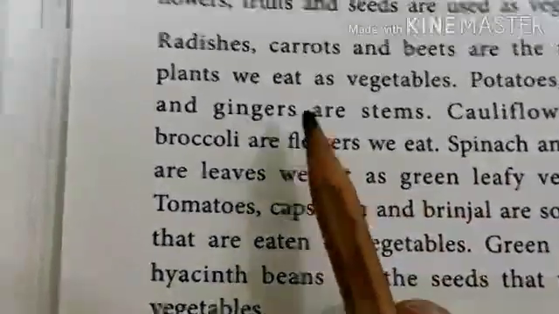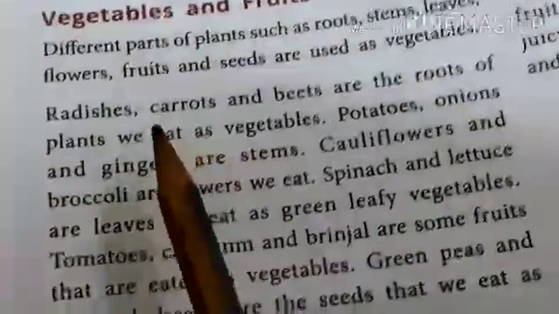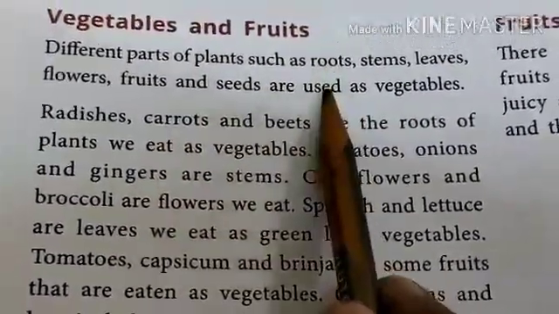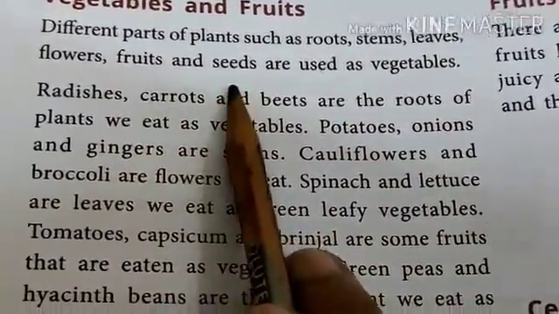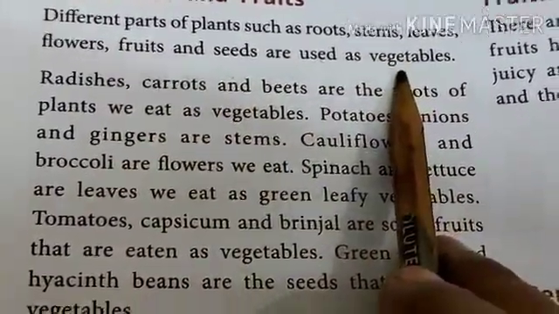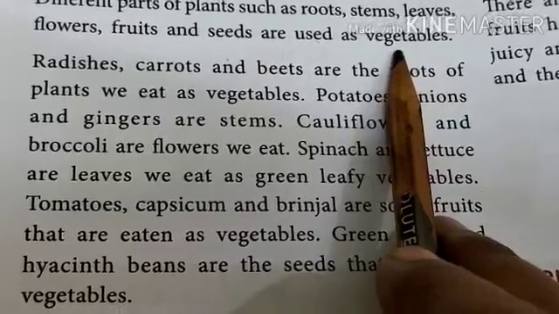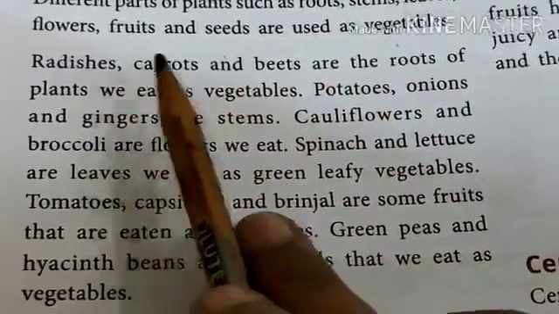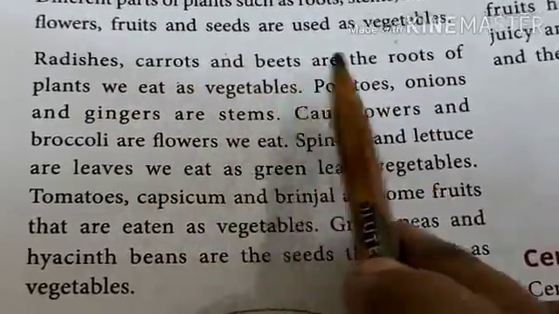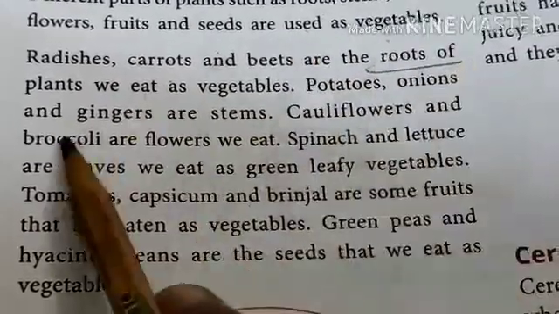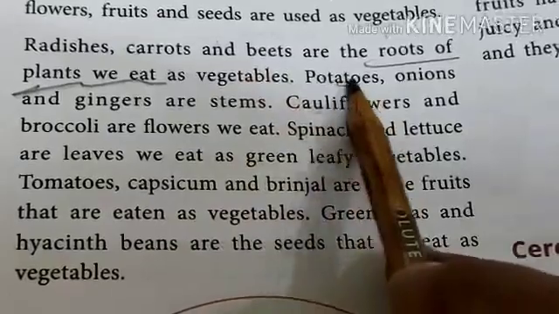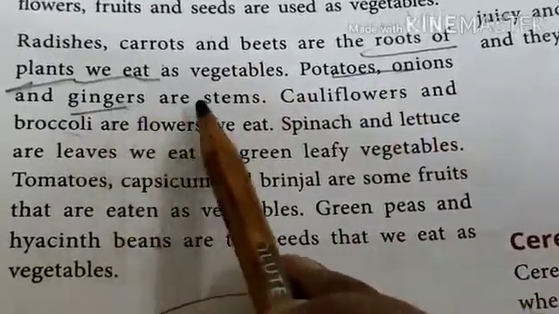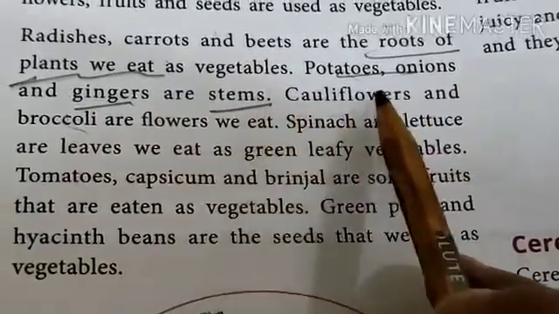So let's see vegetables. Different parts of the plant such as roots, stem, leaves, flowers, fruits, seeds are used as vegetables. As I explained, radishes, carrots, beets are the roots of the plants that we eat. Then potatoes, onions and gingers are the stems.